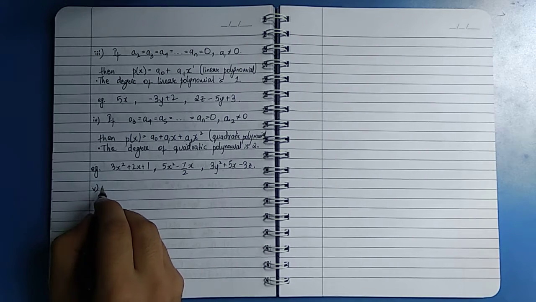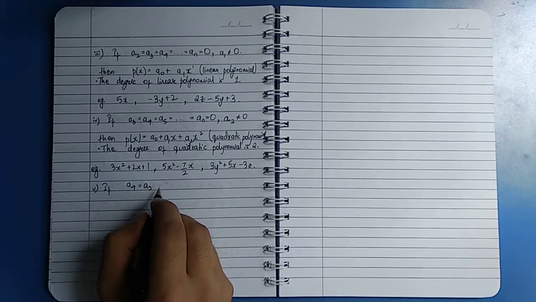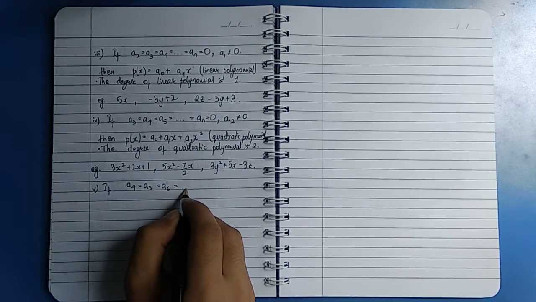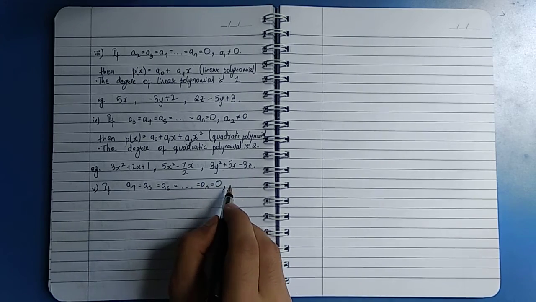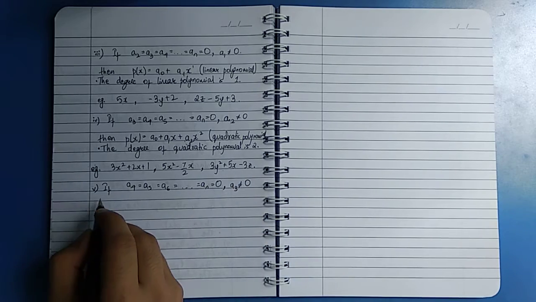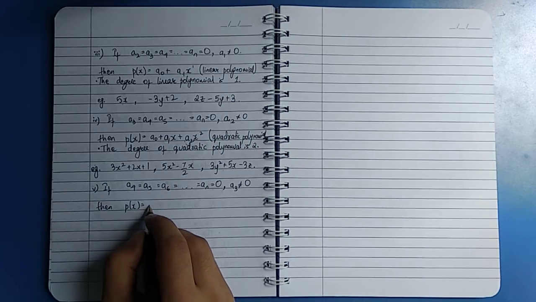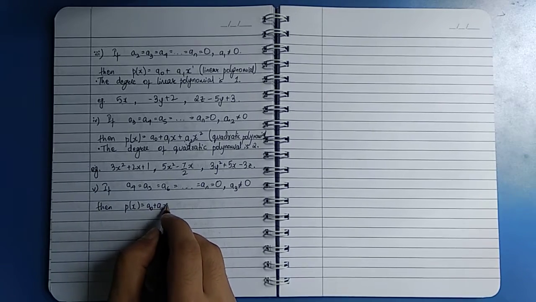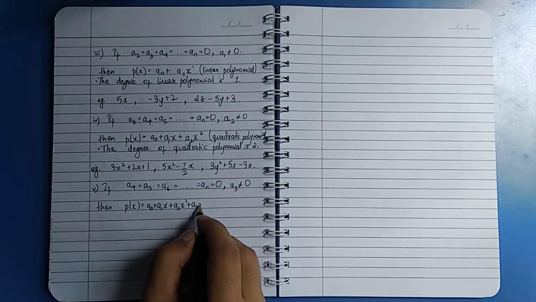And number 5, if a4, a5, a6 and so on till an are 0 and a3 is not equal to 0, then p of x is a0 plus a1x plus a2x square plus a3x cube.